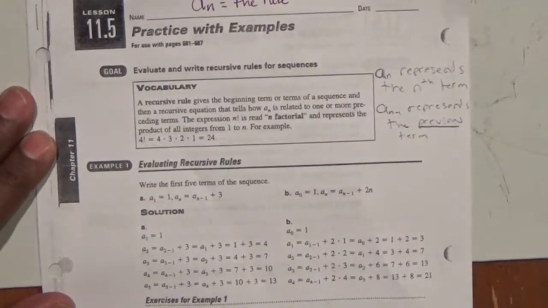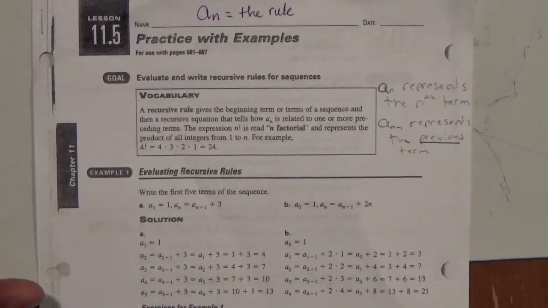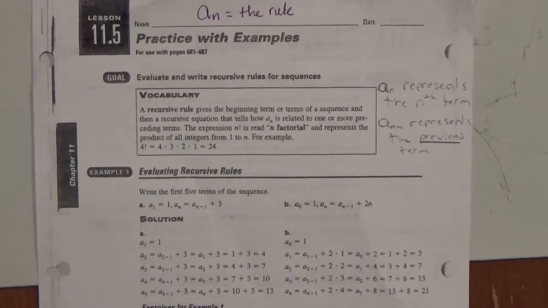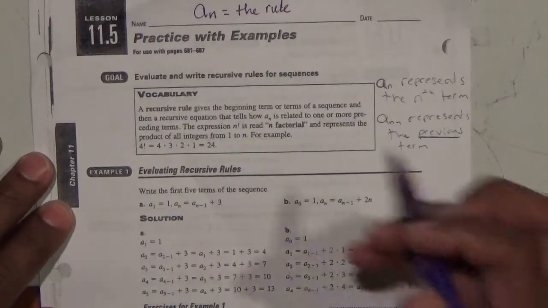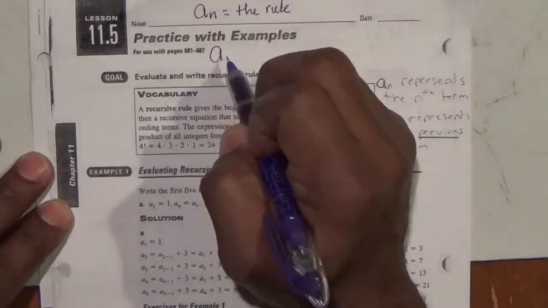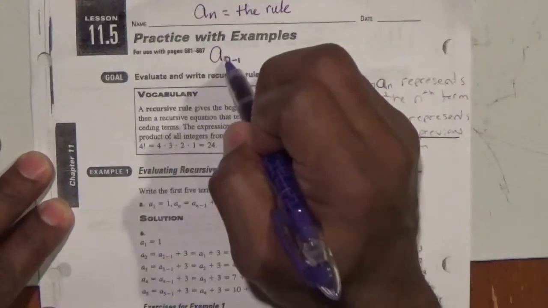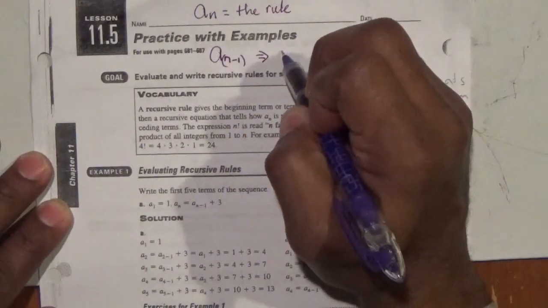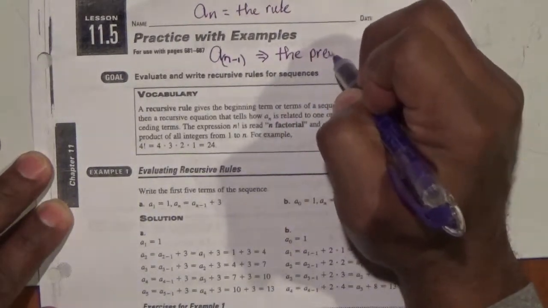In this section, we're not necessarily looking at just arithmetic or just geometric, but we're looking at terms in terms of another term. Wow, that's 3 terms in one sentence. But what we need to know, and I had everyone write this, is that a sub n minus 1 will denote the previous term, which is what we really need to know.